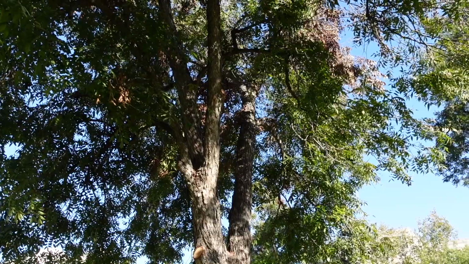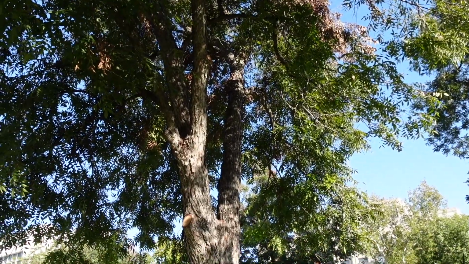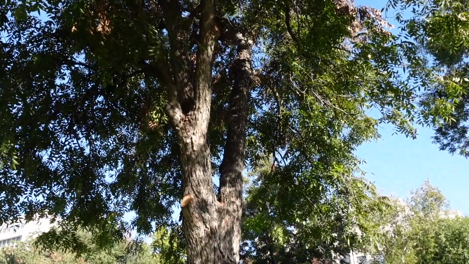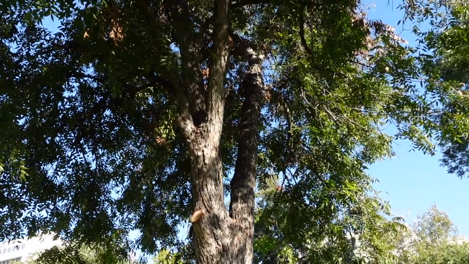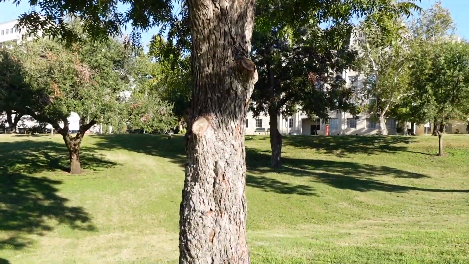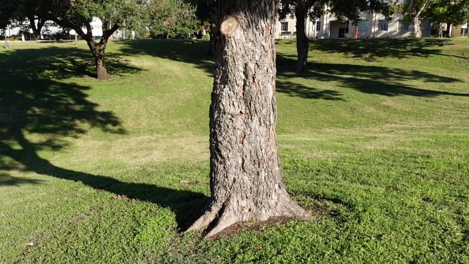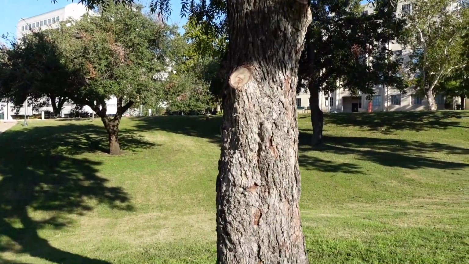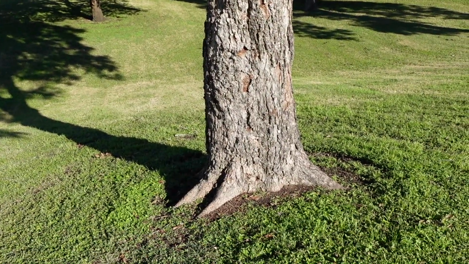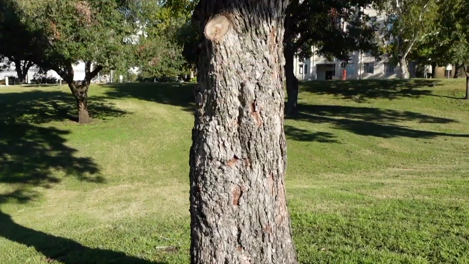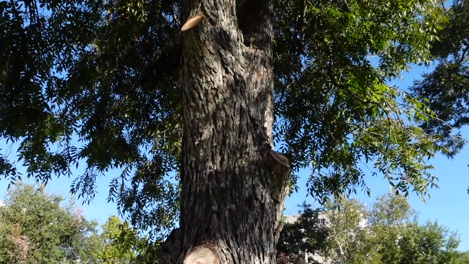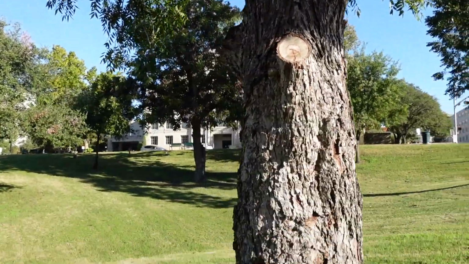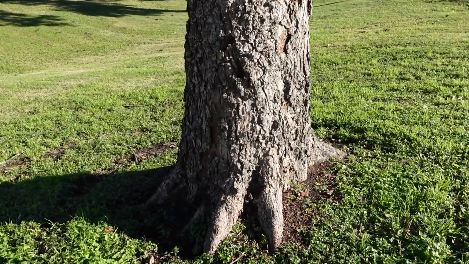Okay, we can tell that the tree looks fairly safe initially. Well, one of the things we want to look for as well is, are there any fruiting bodies on the trunk? Like, are there any mushrooms in addition to cracks and things like that? We want to see if there's any mushrooms, particularly down at the base.